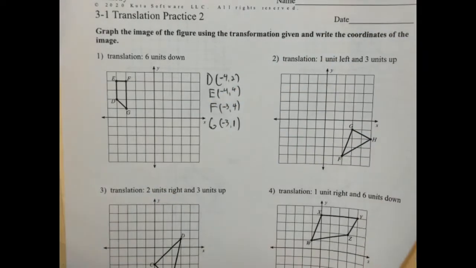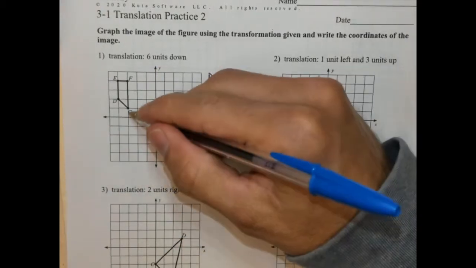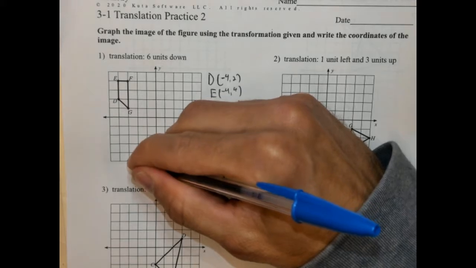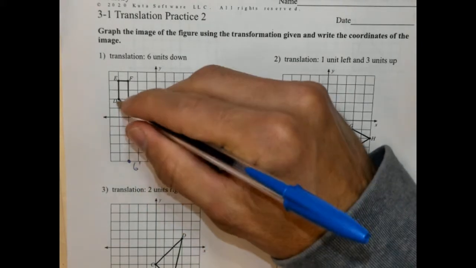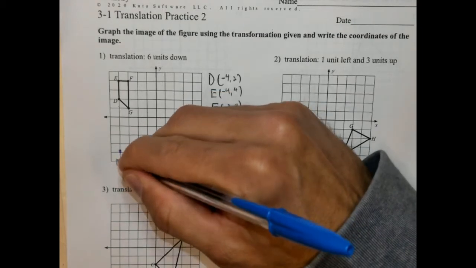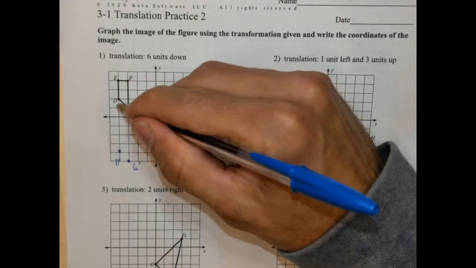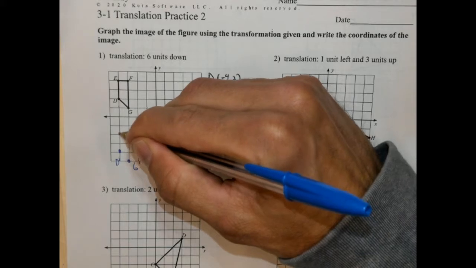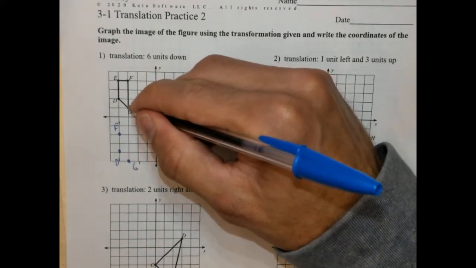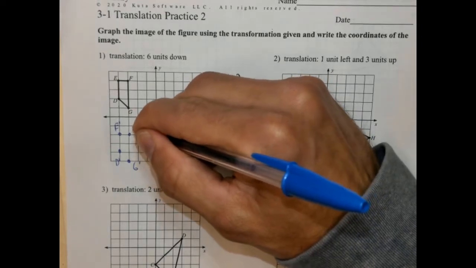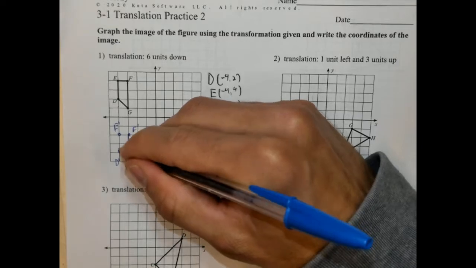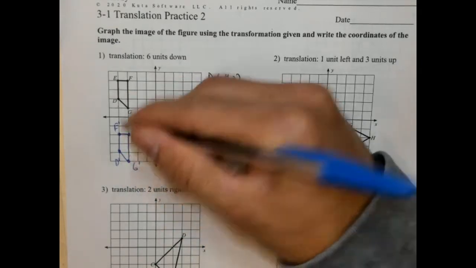Okay? And we're going to go 6 units down. So I'm going to count down from G: 1, 2, 3, 4, 5, 6. And that's G prime. D, 1, 2, 3, 4, 5, 6. That's D prime. E is going to be 1, 2, 3, 4, 5, 6. That's E prime. And F is going to be 1, 2, 3, 4, 5, 6. And that's F prime. So this is a translation, so it should preserve congruency, which it does.